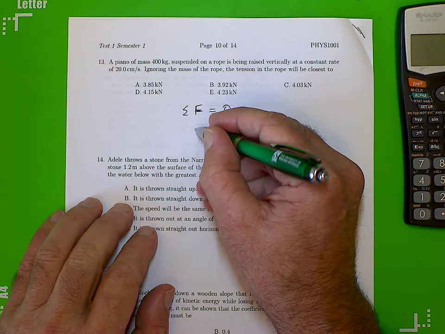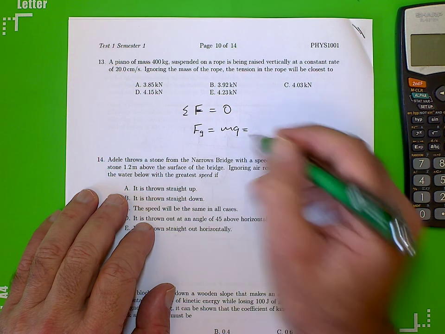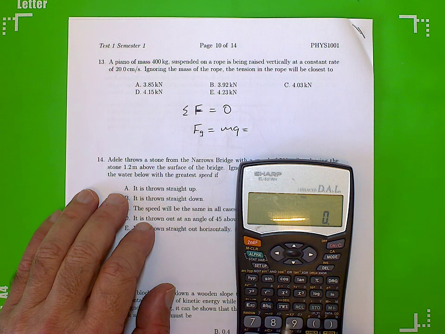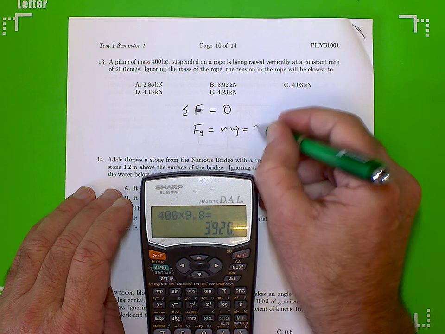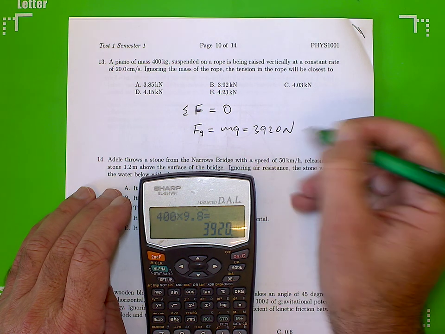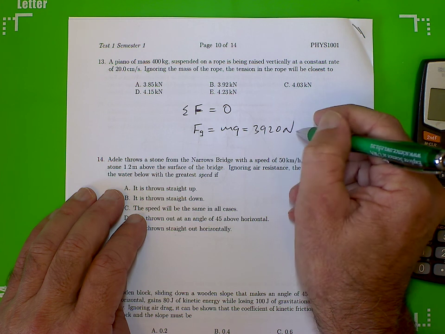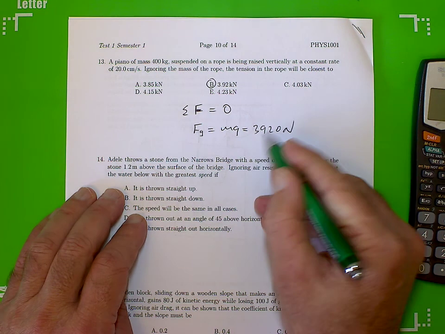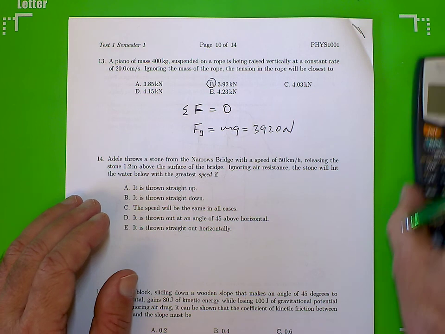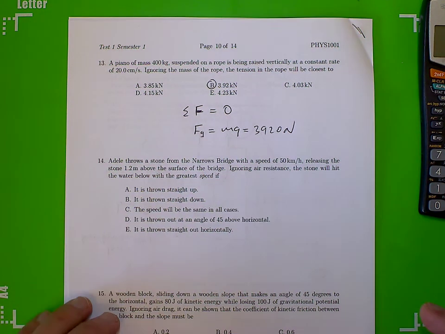We know the force of gravity equals mg, and that's 400 times 9.8, which equals 3920 newtons. So therefore, if the sum of the forces is going to be zero, then the tension in the rope must be that as well, in order to exactly cancel out gravity, give us zero net force, so that there is no acceleration happening.